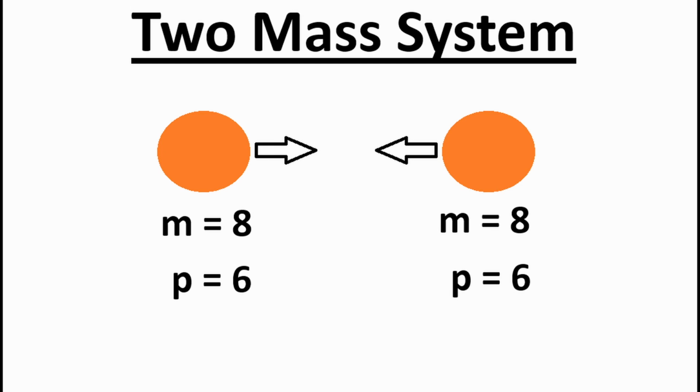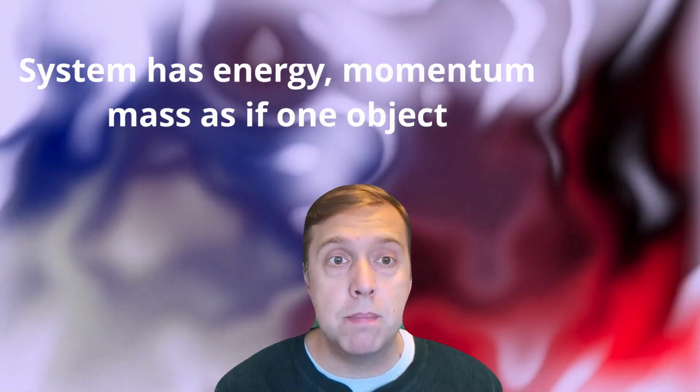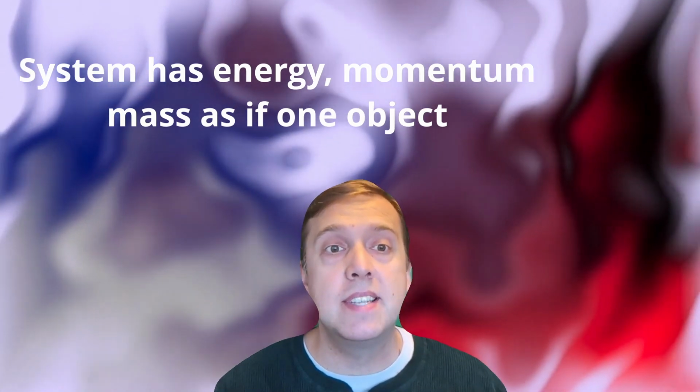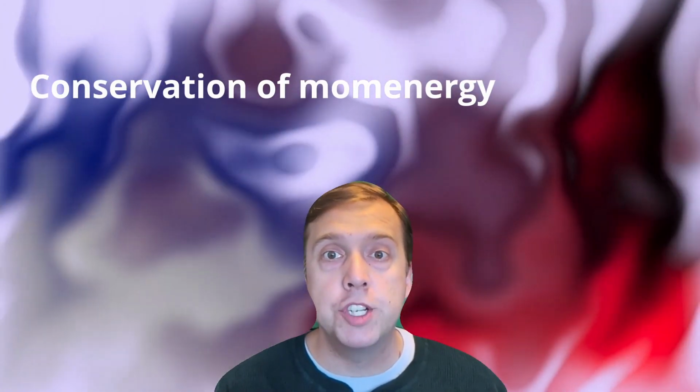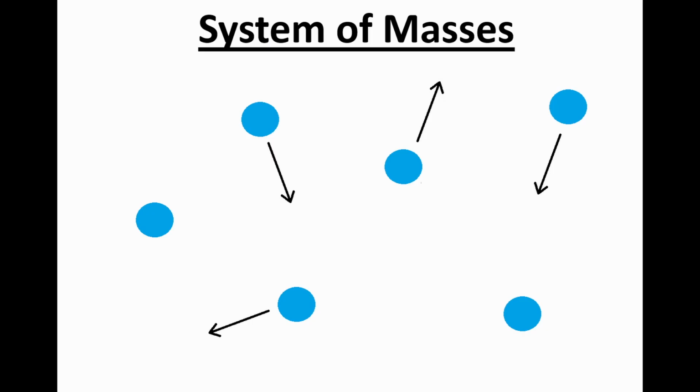They don't need to collide, and there doesn't need to be a link between them in any way. Yet, when considered as a group together, the system as a whole possesses energy, momentum, and mass as if it was a single object. Moreover, the nature of spacetime itself demands that there is a conservation of total momenergy in an isolated system. The system momenergy does not change regardless of if the individual components within collide or not.